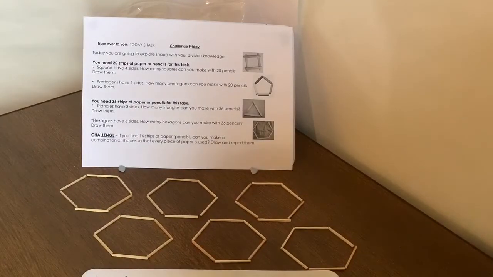And these are as close to regular hexagons as I can get, because each of the sticks should be exactly the same size for a regular hexagon, and some of them are really good examples of regular hexagons.